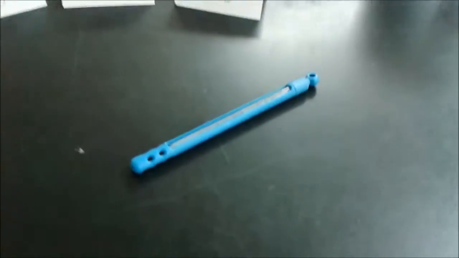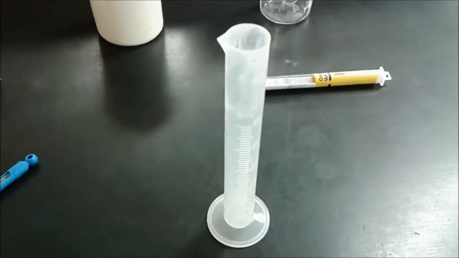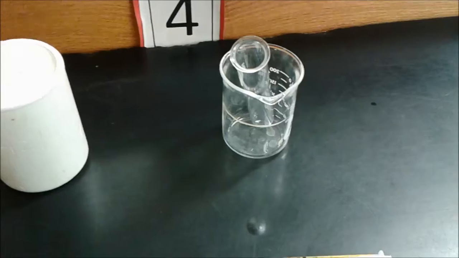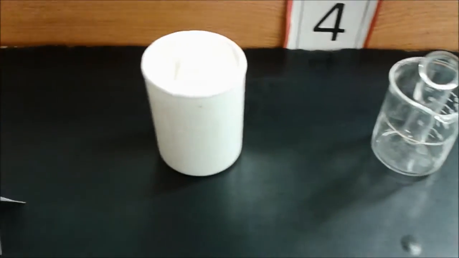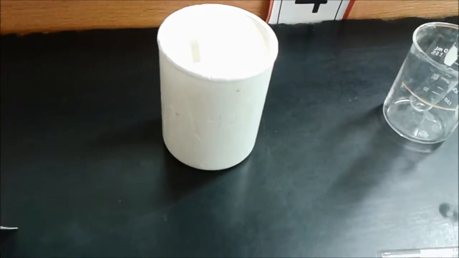So I have a high-resolution thermometer, I have my graduated cylinder, I have a test tube being supported with a beaker, and a calorimeter, which is basically just a styrofoam cup.